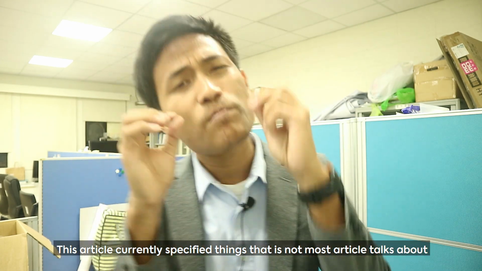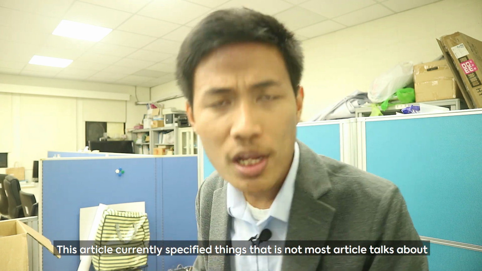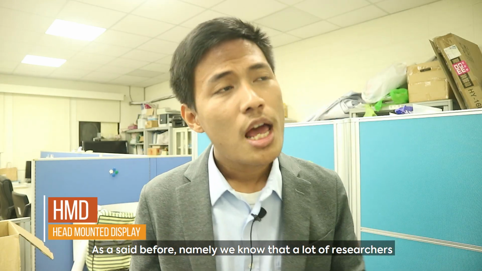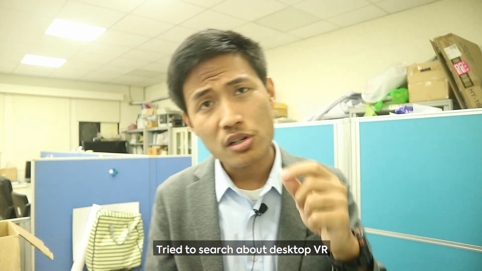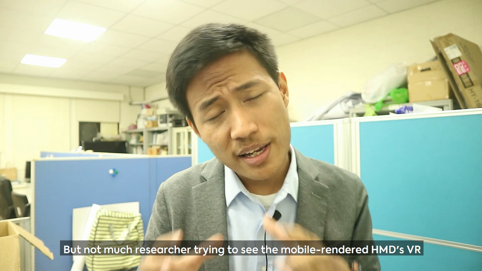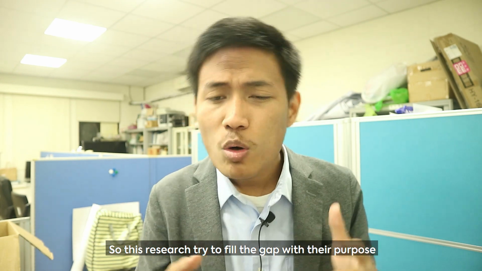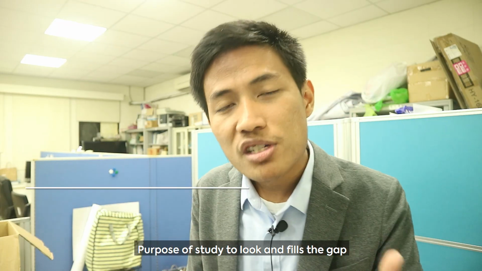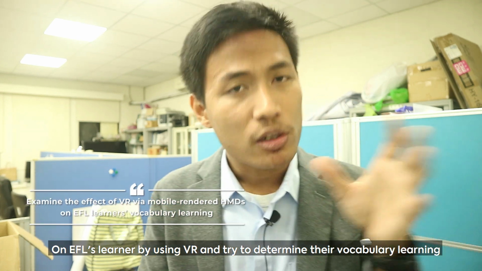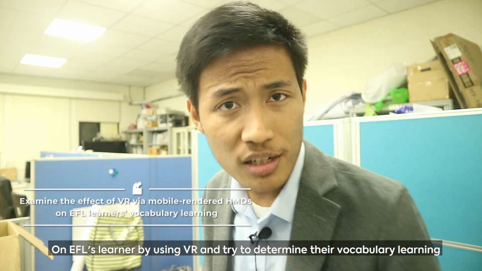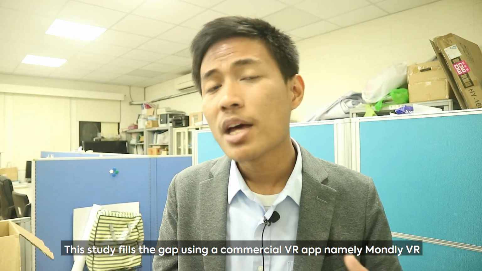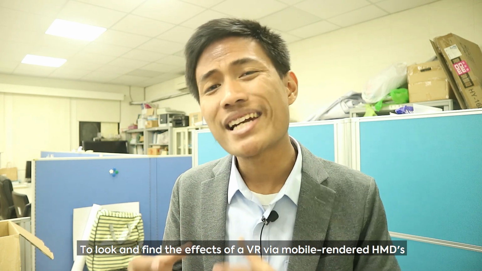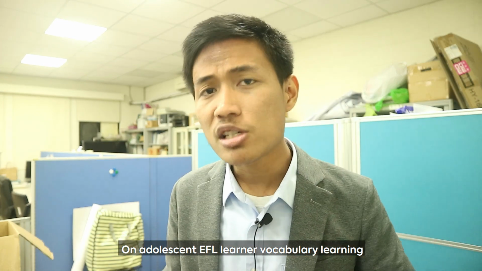This article specifically covers something most articles don't talk about, and that is mobile rendered HMD instead of desktop VR. As I said before, a lot of researchers search about desktop VR, but not many researchers look at mobile rendered HMD VR. So this research is trying to fill the gap, with the purpose of studying EFL learners using VR and determining their vocabulary learning. The study fills the gap using a commercial VR app, namely Monthly VR, to find the effects of VR via mobile rendered HMDs on adolescent EFL learners' vocabulary learning.